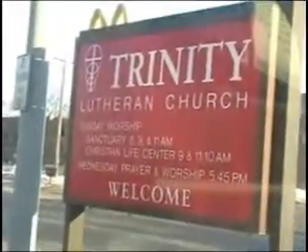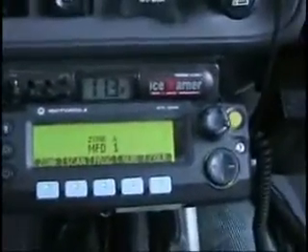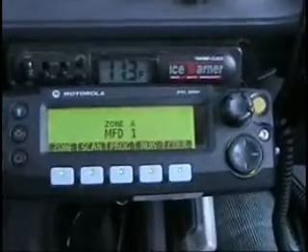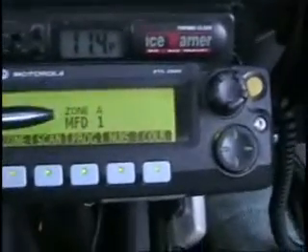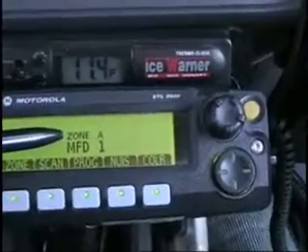Parked here in the parking lot of Trinity Lutheran Church, across the street from McDonald's. And we're going to take a look at the 2500 radio head here. And a couple things should stick out. Once we've had these radios reprogrammed, you'll notice that we've got the zone that shows up at the top of the display. Here it's saying Zone A.